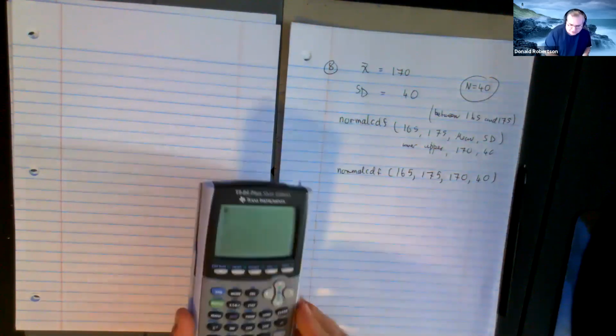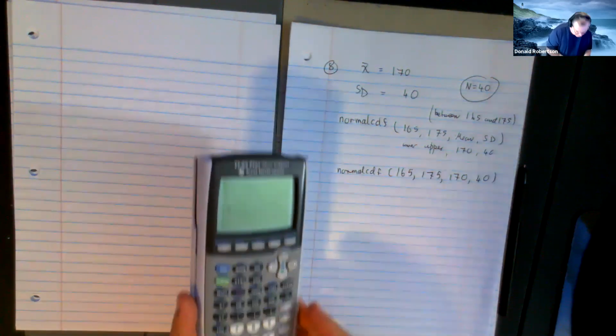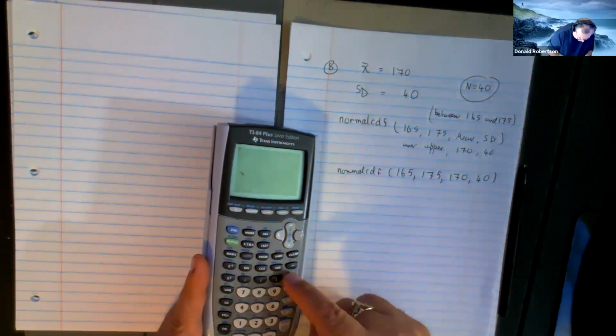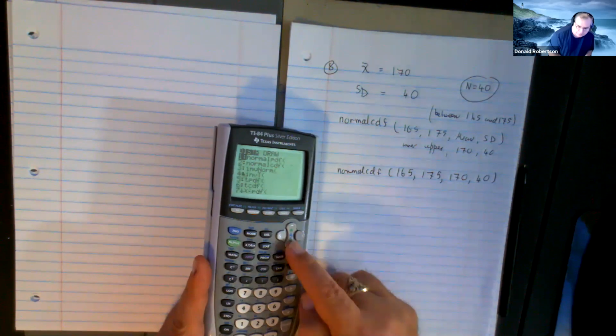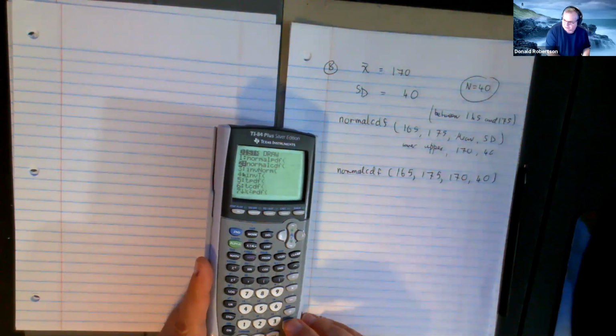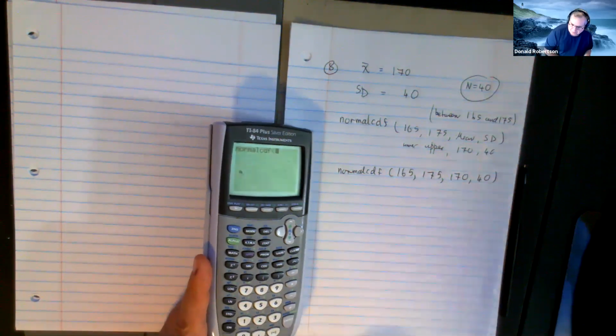Now, it depends on if you've got the old or the new calculator. Since I've only got the old one, I'm going to do it the way I would have to do it. So second vars, choice number 2. That's the same on both kinds of calculators, except Tara, who's figured out how to do it in her calculator. Enter.